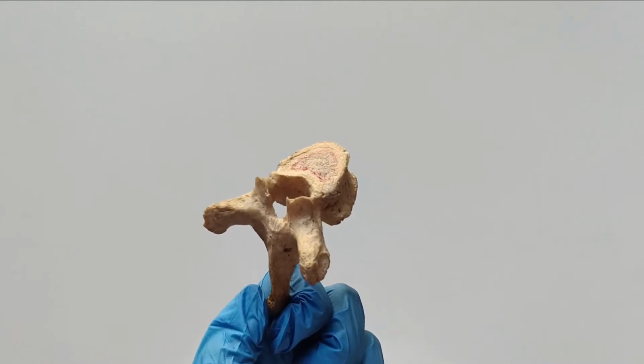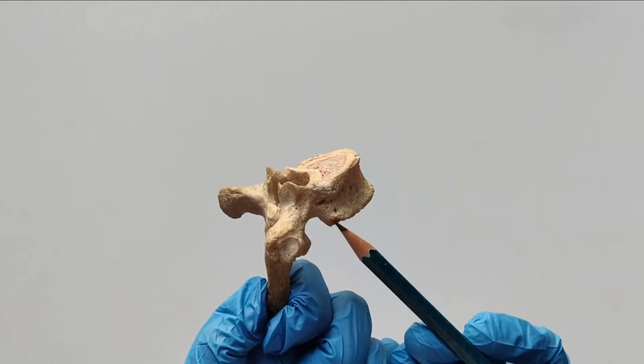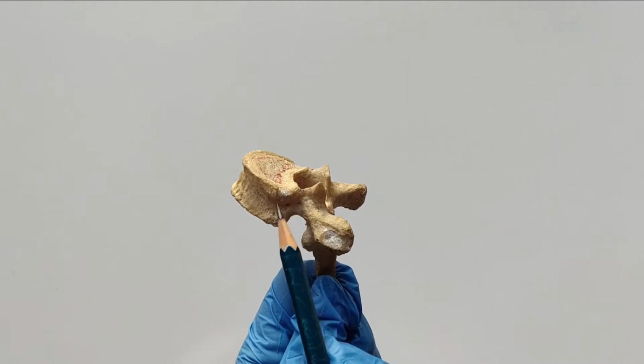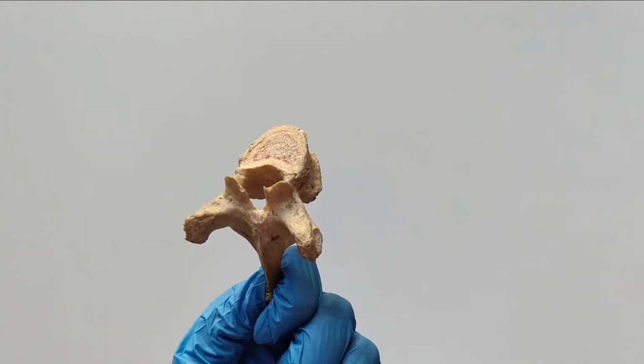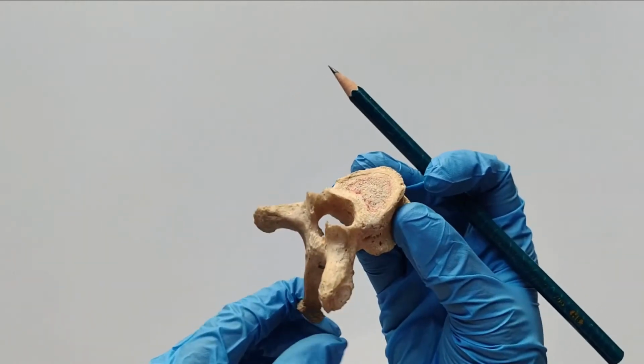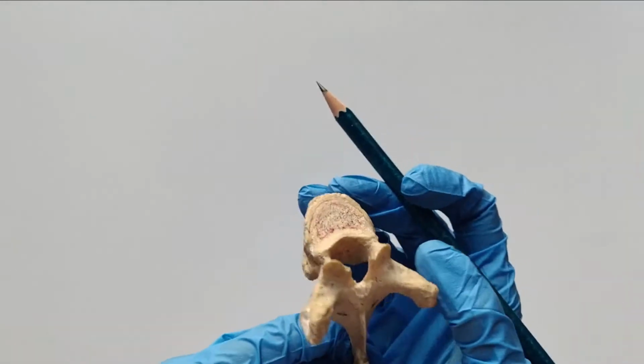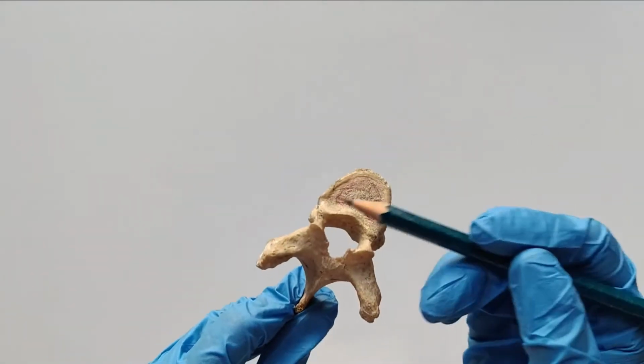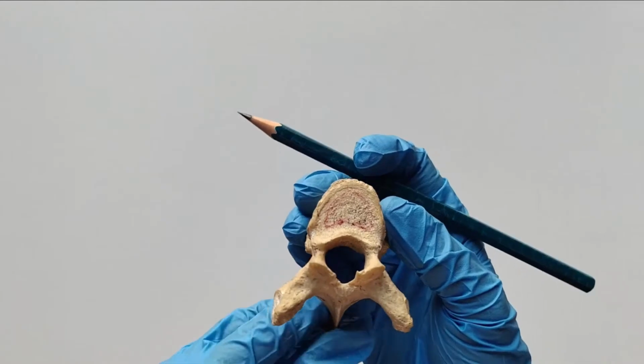So the head of the ribs articulate at these facets present on the sides of the bodies of the thoracic vertebrae. Now the superior costal facets lie near the upper border of the body.